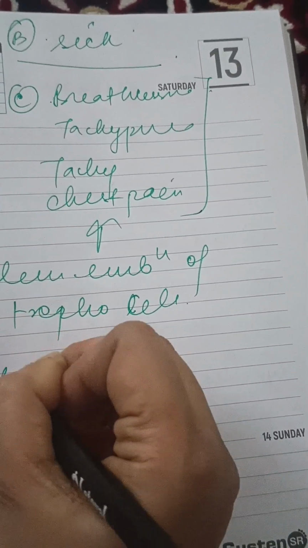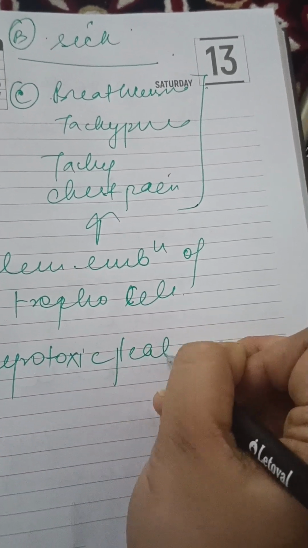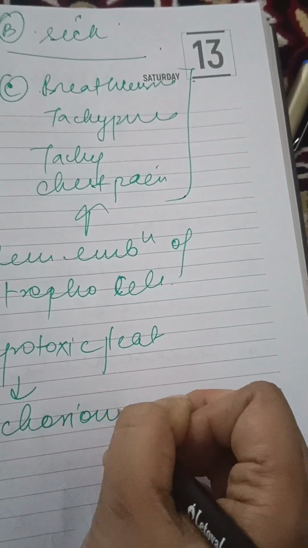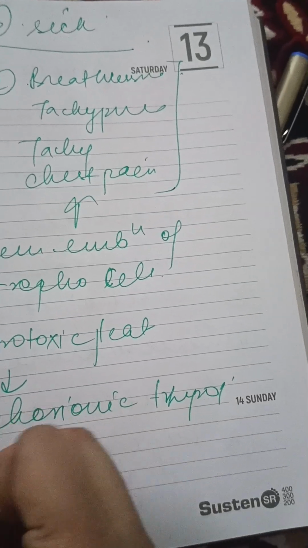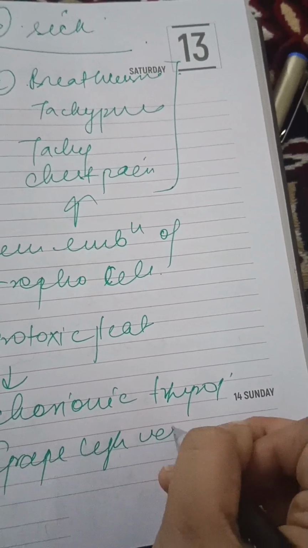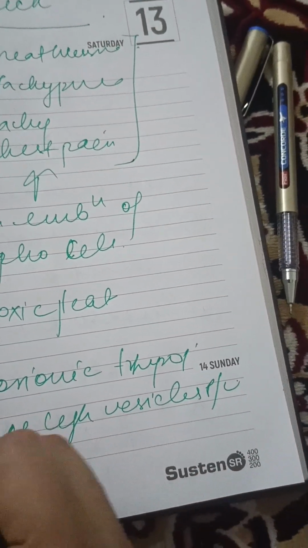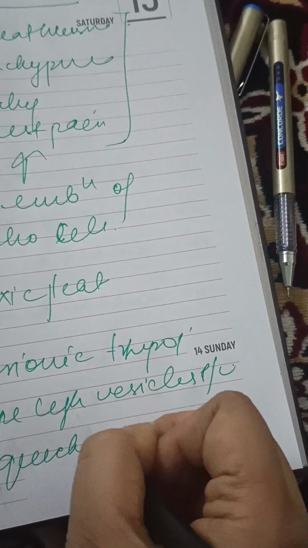Number D is the thyrotoxic features or thyroid storm. This occurs due to increased chorionic thyrotropin. Next is expulsion of grape-like vesicles per vaginum. And number 7 is that the history of quickening is absent.